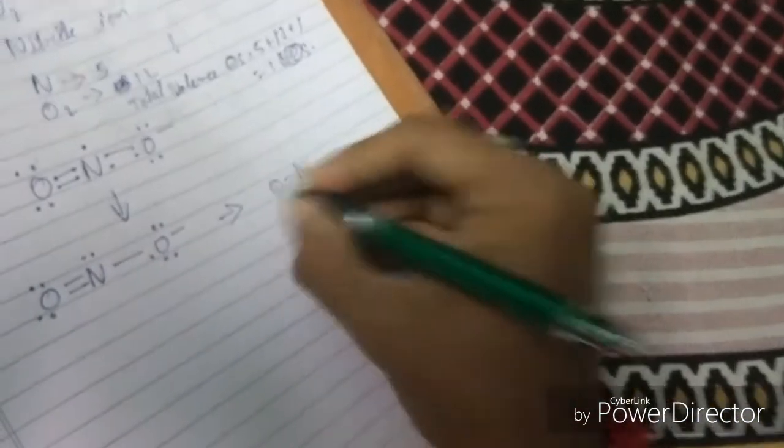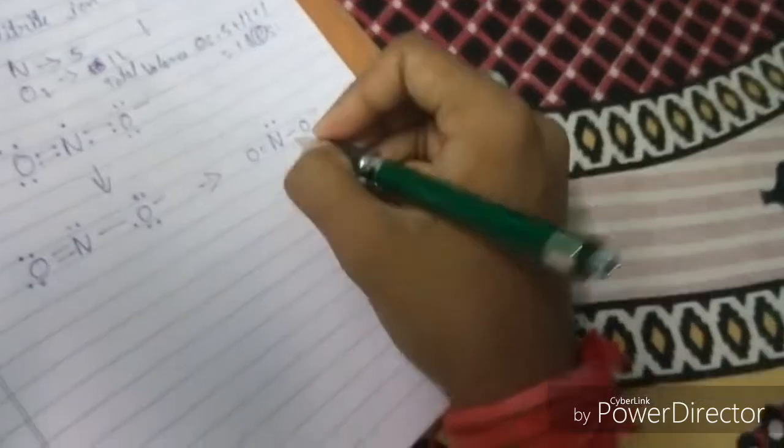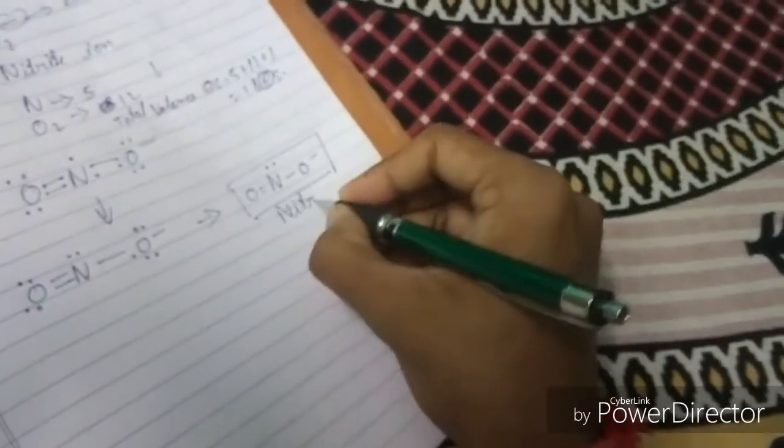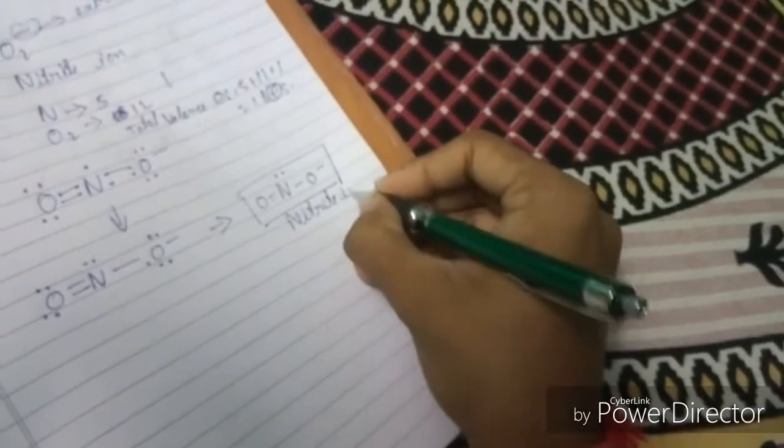So we write the structure as N double bond O, single bond O minus, with lone pairs on it. So this is the structure of nitrite ion.